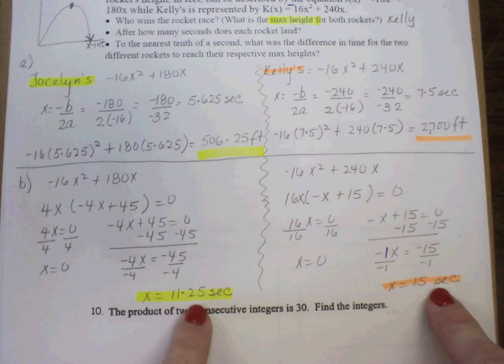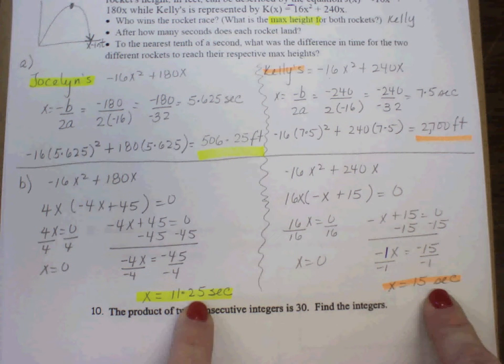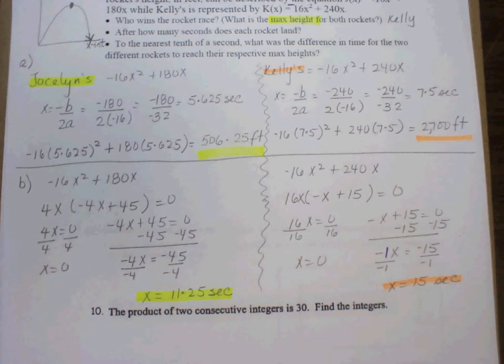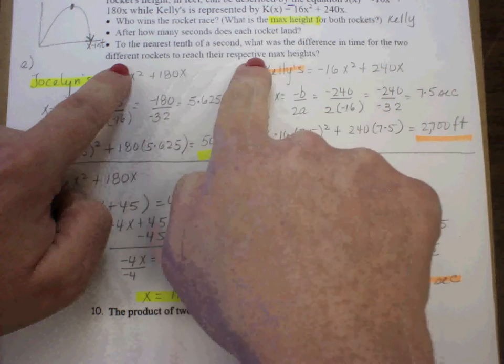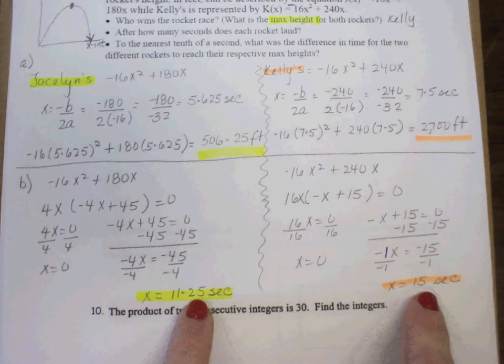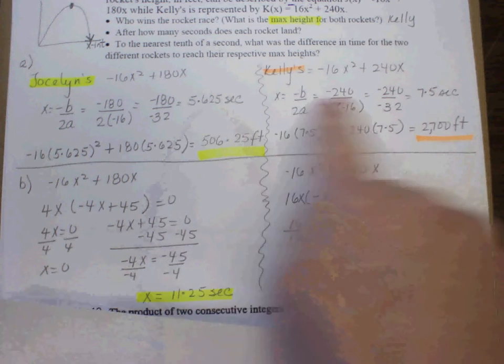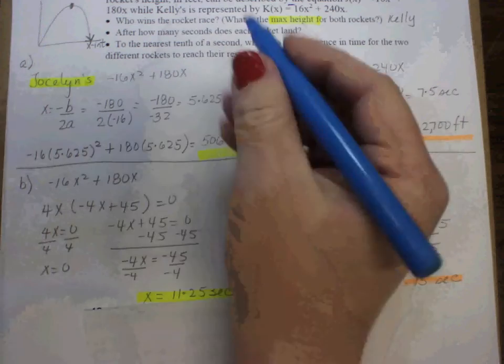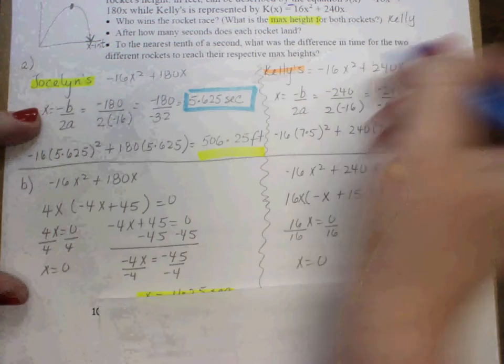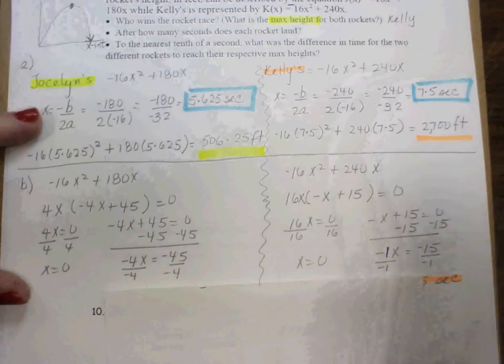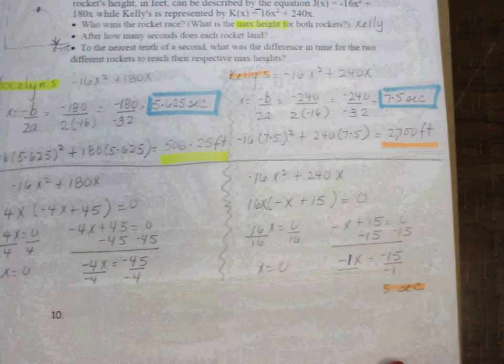To the nearest tenth of a second, what was the difference in time for the two different rockets to reach their respective max height? So the difference in time, you're going to take that 15, this is to hit the ground. The max would be right here. This is to reach maximum height. So it's asking me what is the difference between those two.